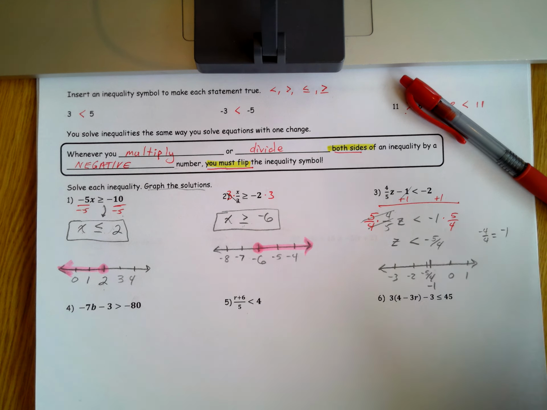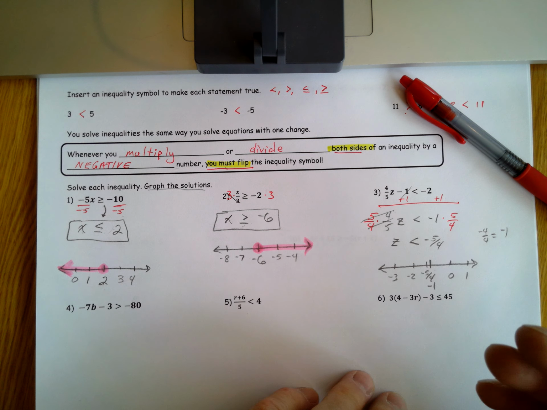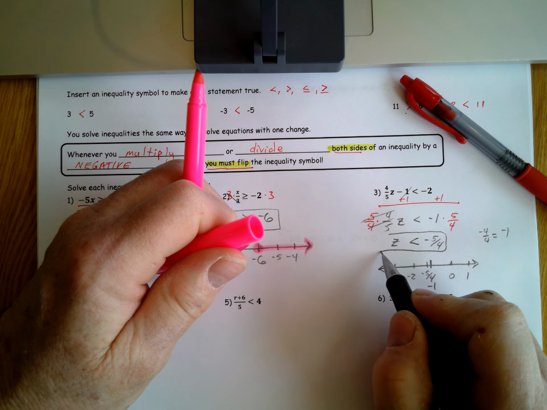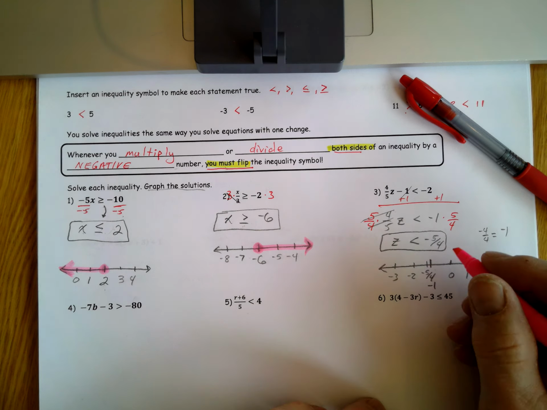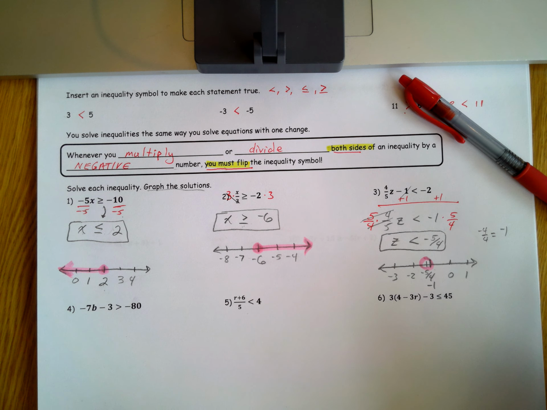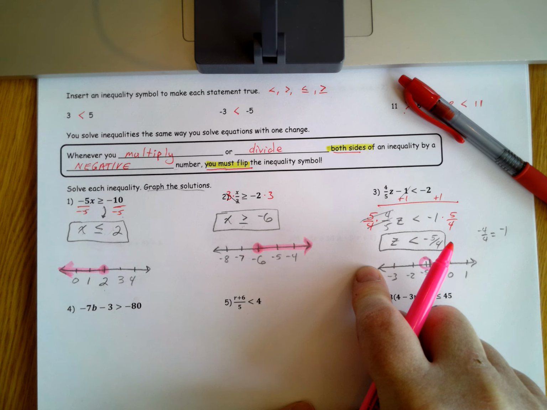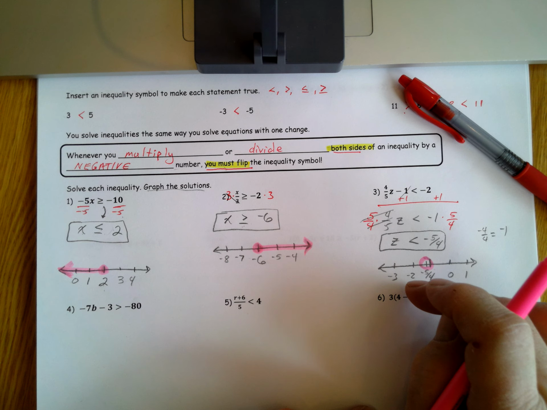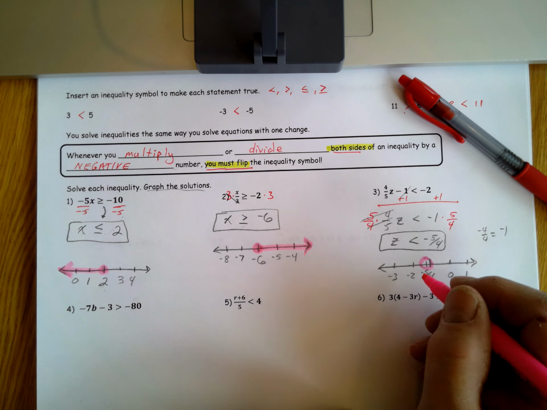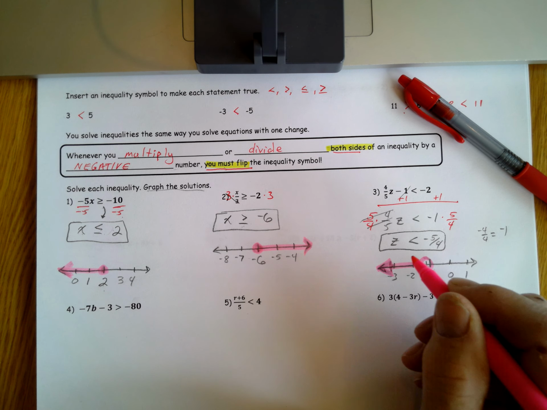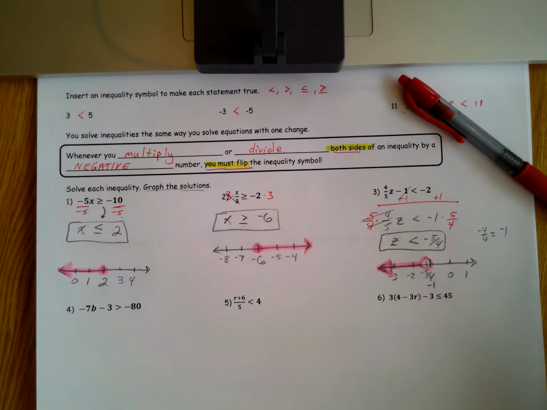Okay? It is a less than inequality. So I'm going to put an open circle, and I think it goes this way. Okay? Z is less than -5/4. Is -2 to the left of or less than -5/4? Answer is yes. That problem is done. Okay?